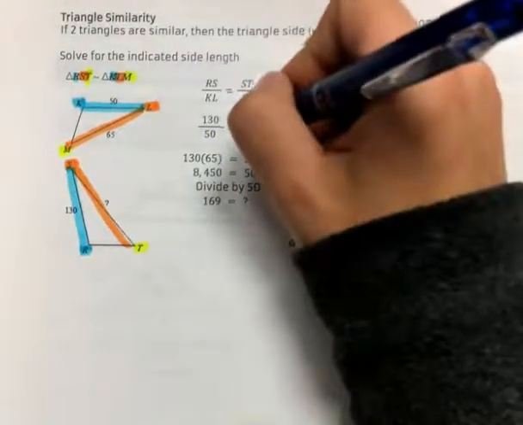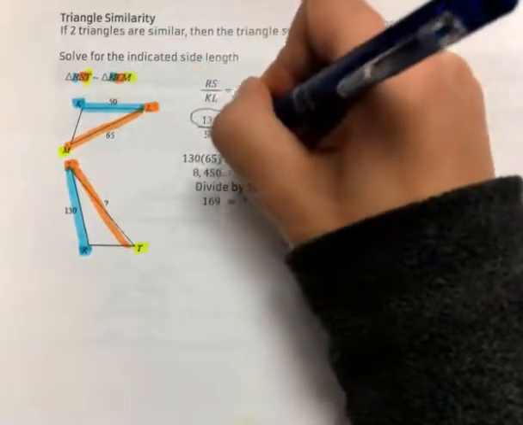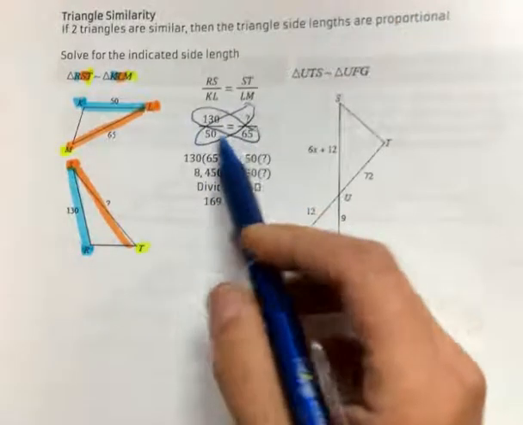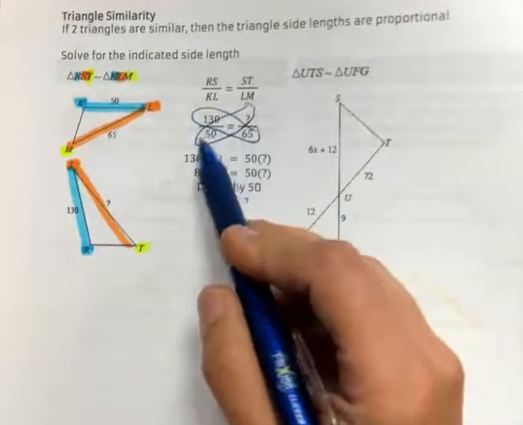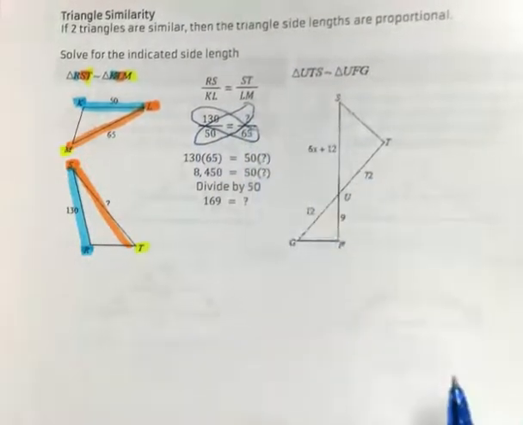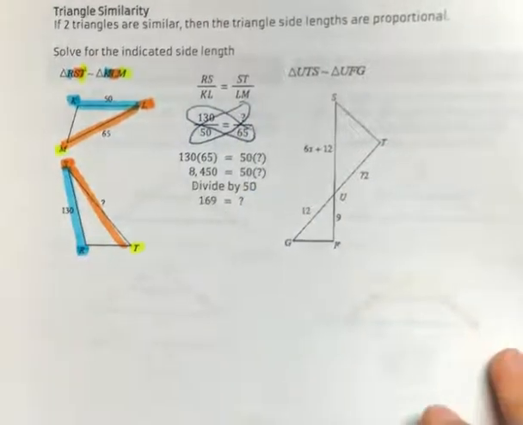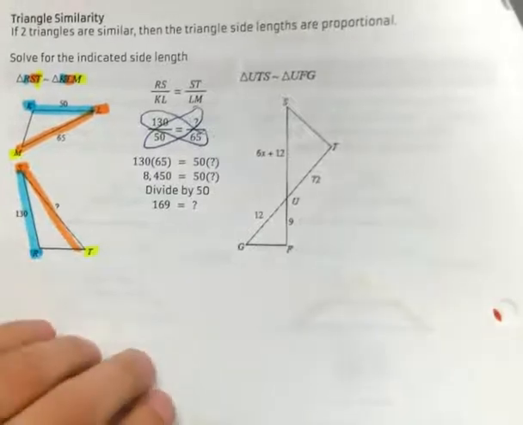Okay, and then just like we did before, we cross multiply. Bottom times top equals bottom times top. Okay, multiply and then divide by this 50 to get the question mark by itself. So let's try this on this next triangle.